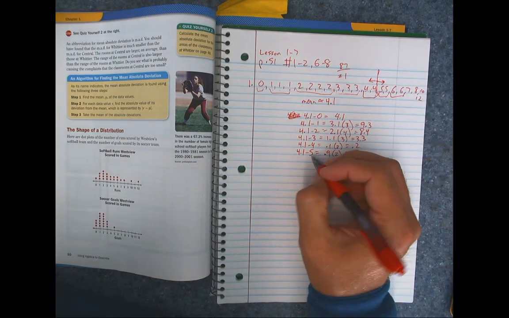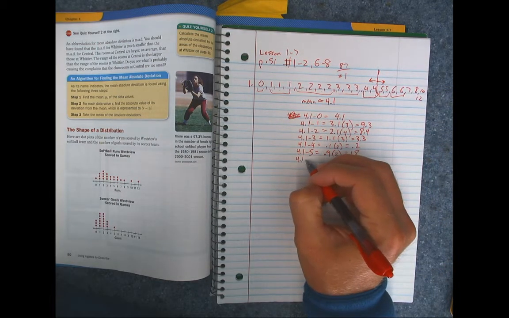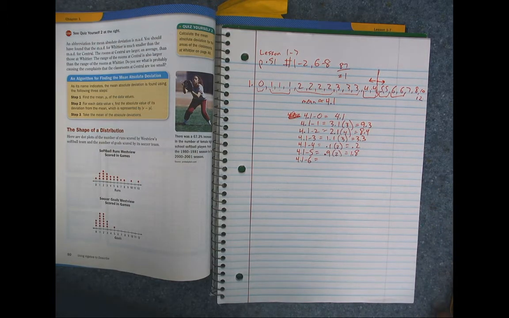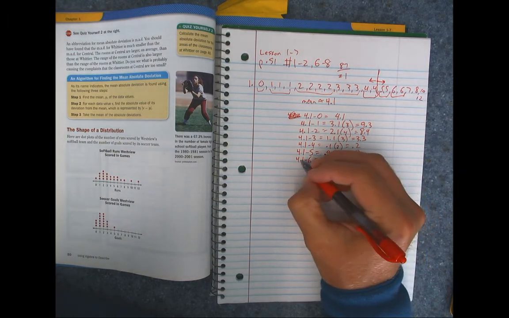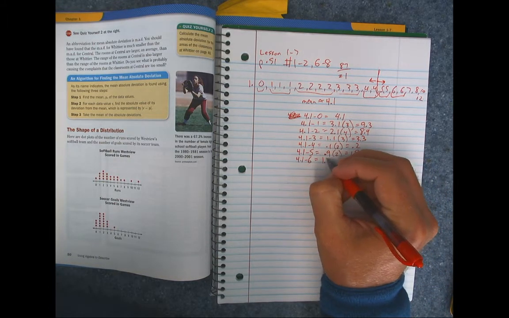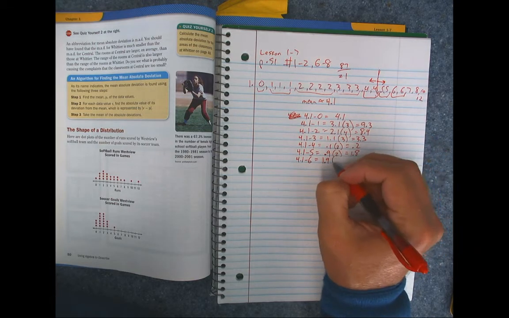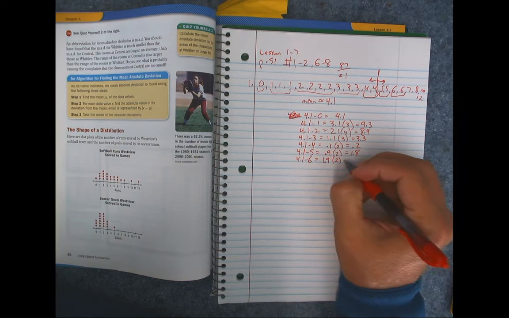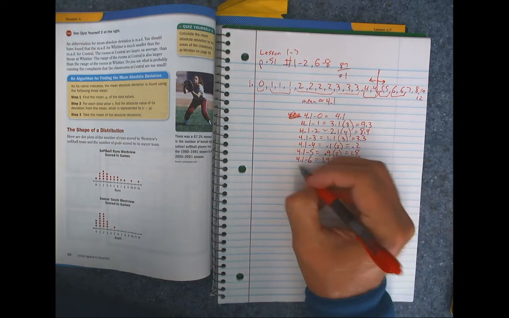How about the 6s? So 4.1 minus 6 should be 1.9. Again, if you subtract this direction, you're going to get a negative, but we're only taking the positive. There's 2 of those, so we're going to times that by 2. That's 3.8.